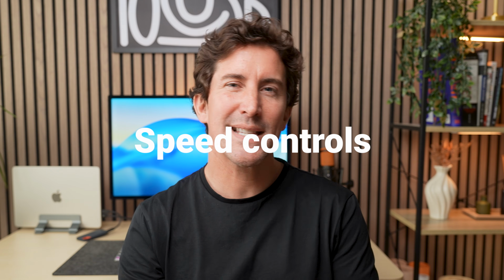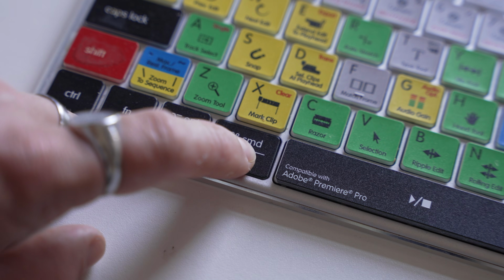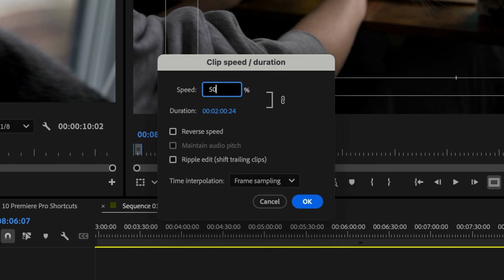Shortcut number 5, this is speed controls, and we've got a Mac and a PC version, which is Command plus R or Control plus R. If you're constantly changing clip speeds for B-roll, transitions, or cinematic edits, stop right-clicking every single time. All you need to do is just select the clip and press Command plus R on a Mac or Control plus R on Windows. And that instantly opens speed and duration. We use this one constantly for speed ramps, slow motion, and tightening pacing. And once you know it, you'll never go back through the menus again.